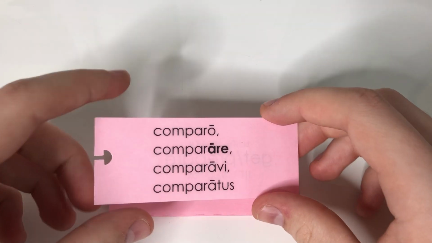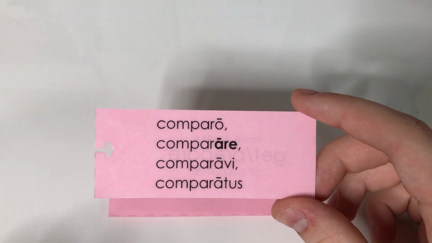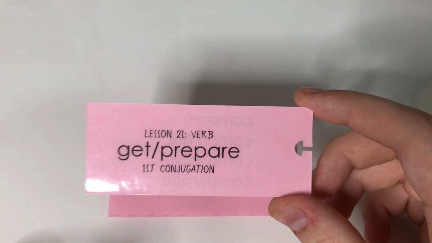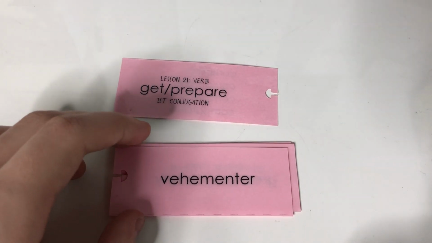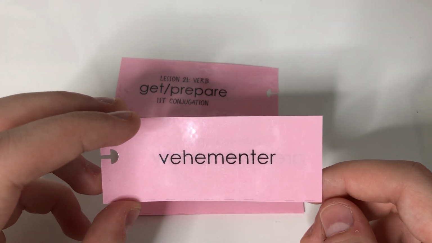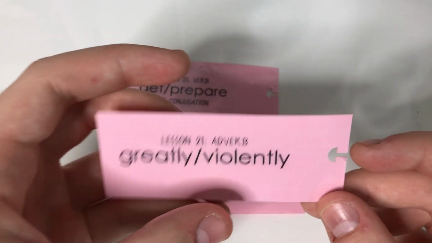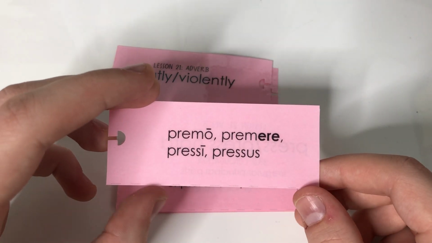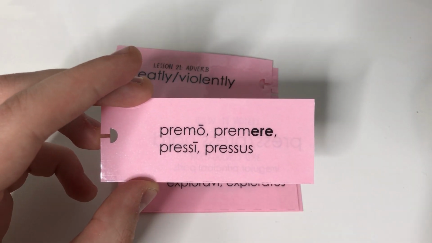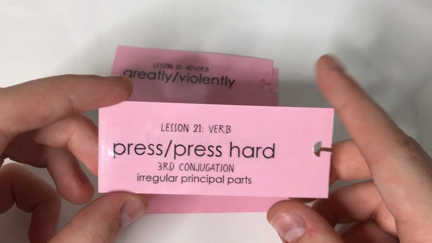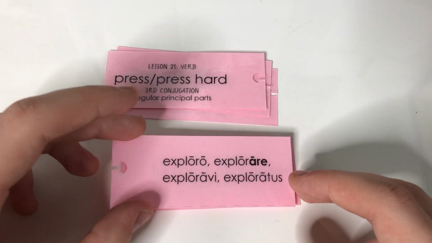Let's go back through them and see if we can remember them. So first word, comparo, comparare, comparavi, comparatus. Get or prepare. Remember, not compare, it means prepare. And then we have vehementer, I guess, which means greatly or violently. Then we have premo, premere, pressi, pressus. Press or press hard. That one's not too hard.